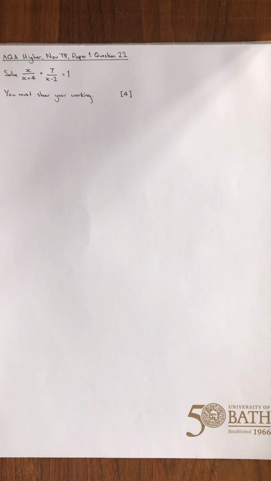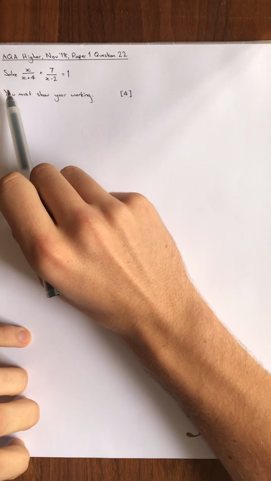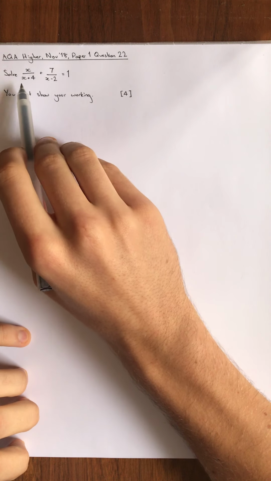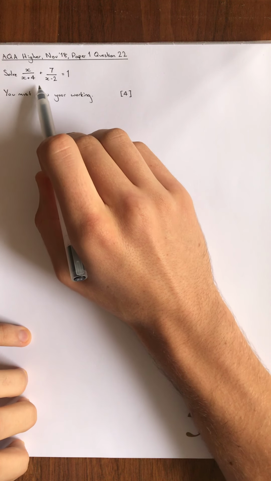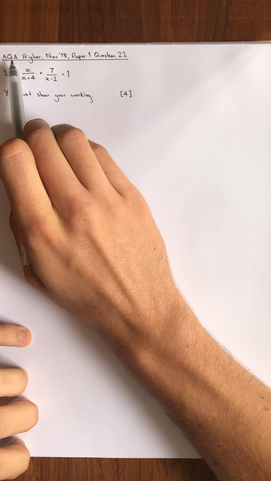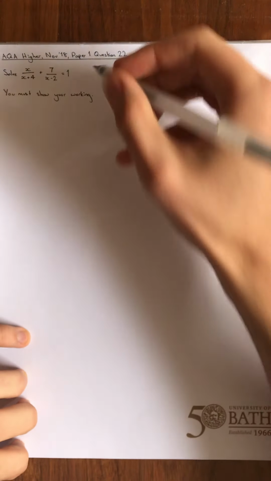Hi there. So we're going to be covering another GCSE topic you'll find quite common, which is multiplying or adding or dividing by fractions of different denominators where there are algebraic terms within them. So it's not purely numbers. This is an example here from AQA's Higher paper, November 2018, paper 1, question 22.